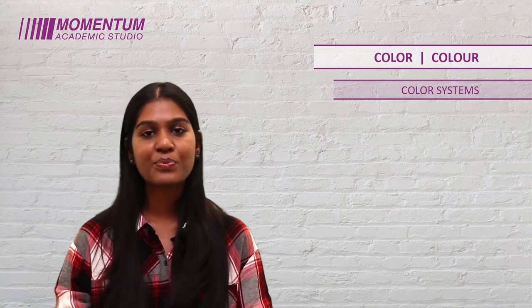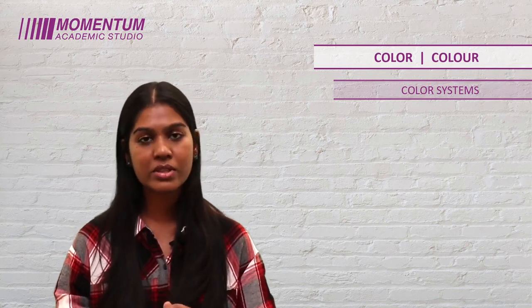The primary colors that are involved in the subtractive color system are red, yellow and blue. Though RYB is still in use, the other version of this subtractive color system is CMYK, which is again used in print media.